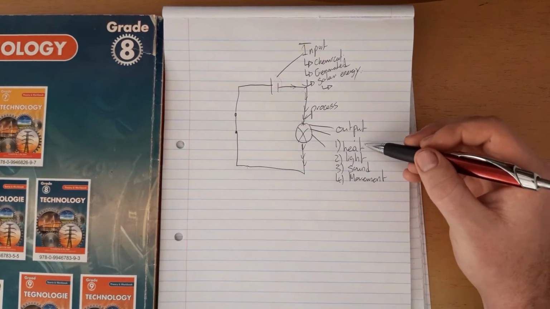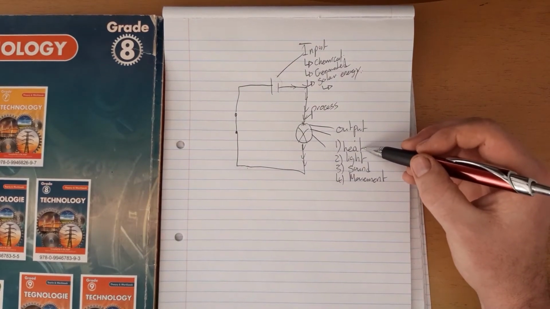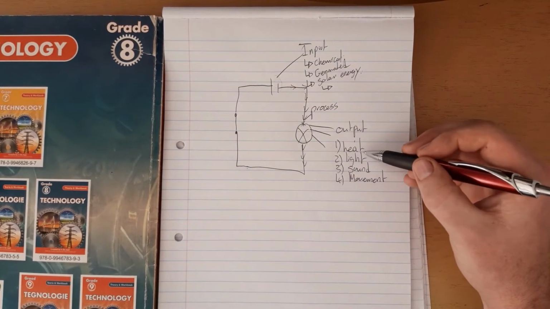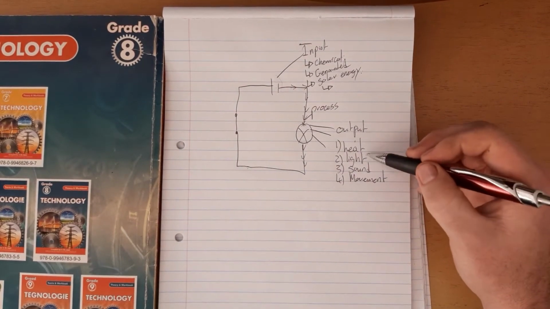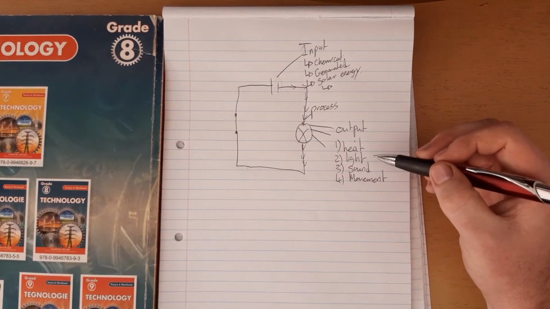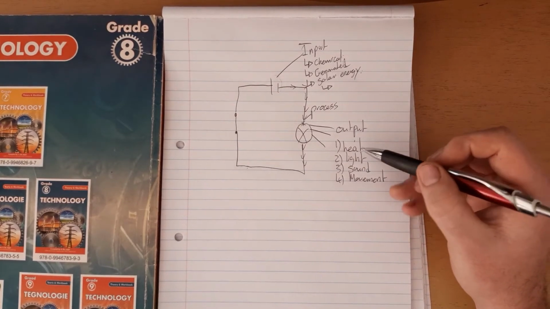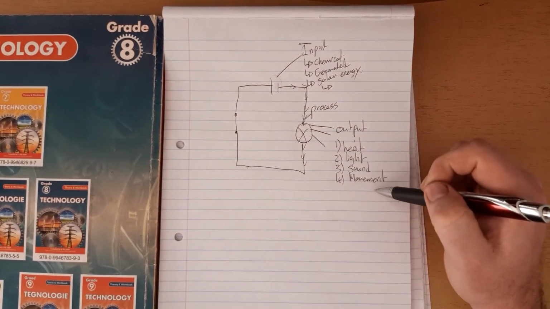So when you feel the back of your TV, the TV is obviously generating a little bit of heat, so therefore it is heat, light and sound, not movement. Please note the pictures on the TV move, but it's not the physical TV jumping up and down and running around the house. Okay, so there is no movement involved.